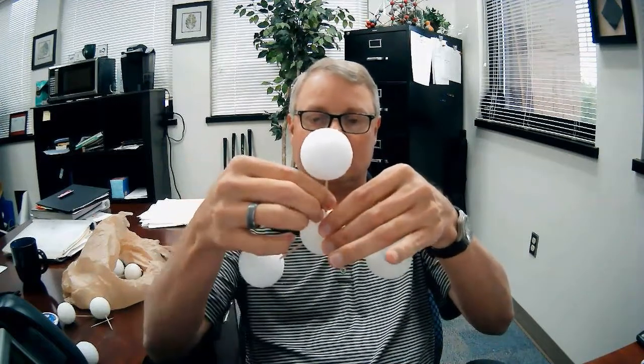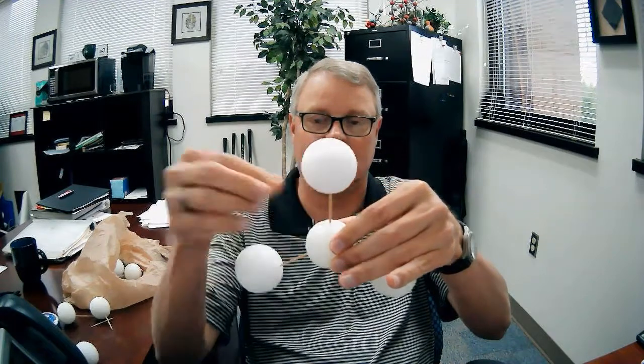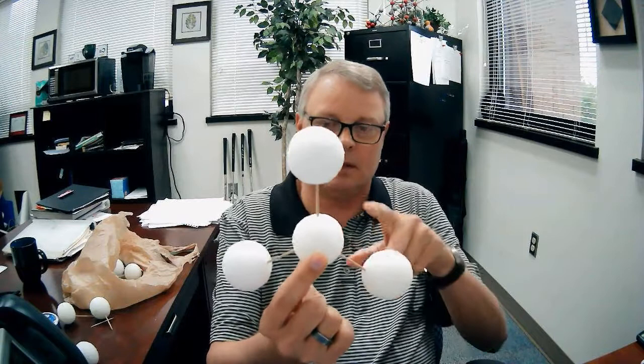And so I get something that looks similar to that, right? Here's my boron in the middle, here's my 3 hydrogens. And that's as far apart as I can get them. It's just like this. Alright?